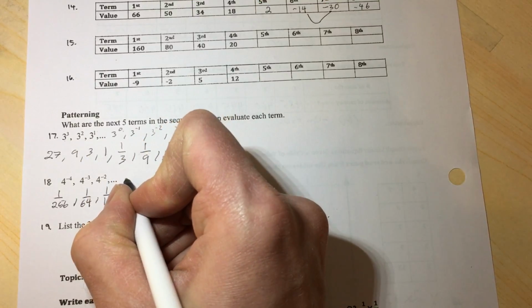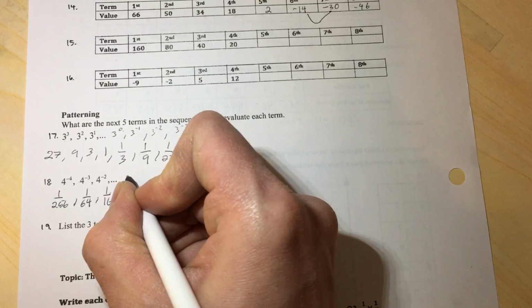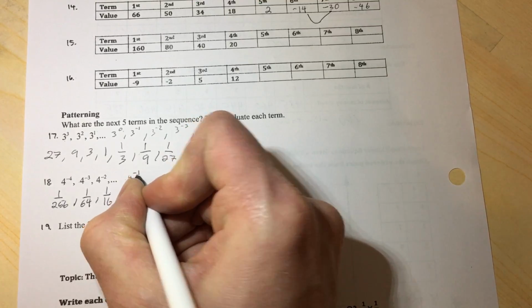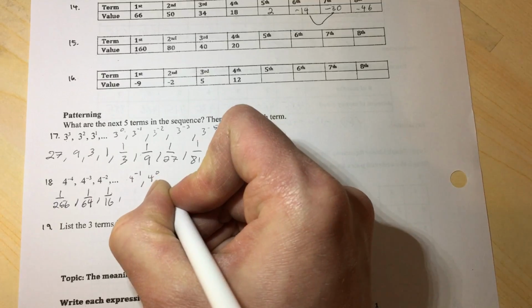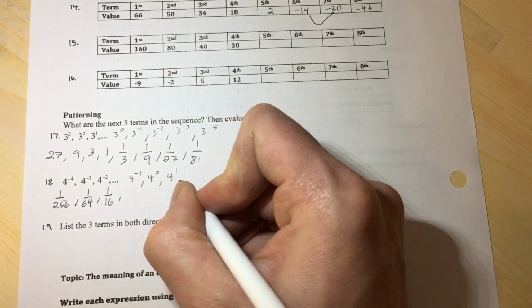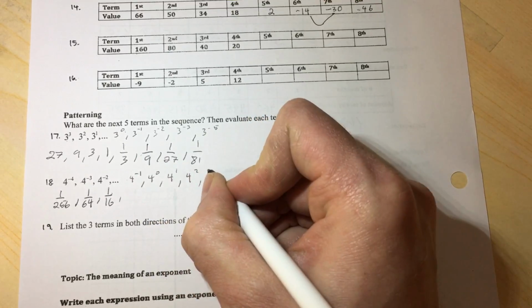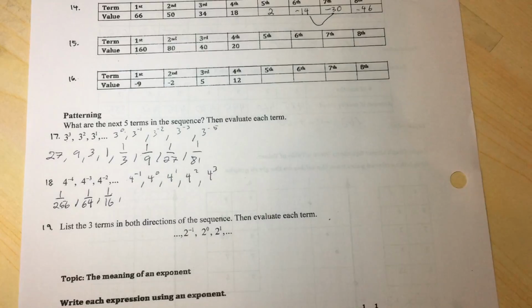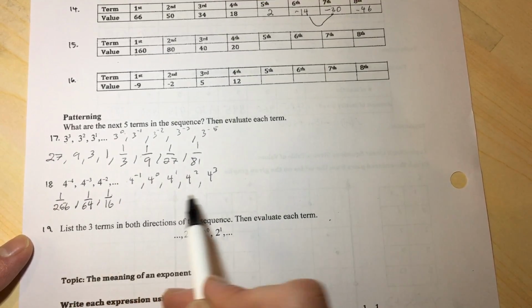to, I'll give you your hint here. So we've got 1, 2, 3, and then we've got 4 to the negative 1, and then 4 to the 0, and then 4 to the 1, 4 to the 2, and 4 to the 3. Okay, so you guys should be able to figure this one out based on how this pattern is happening.